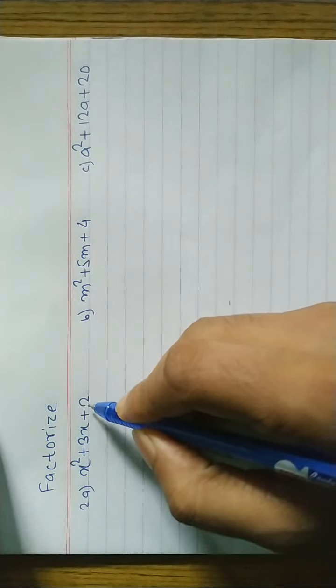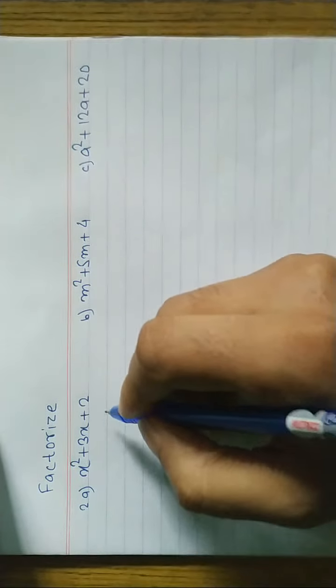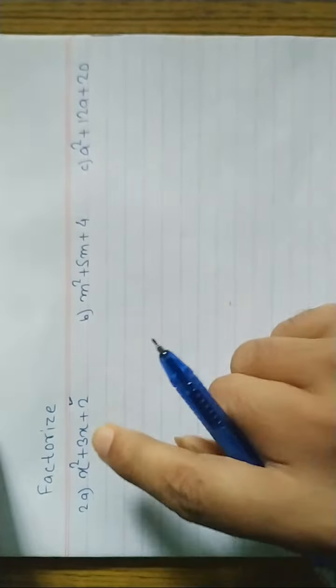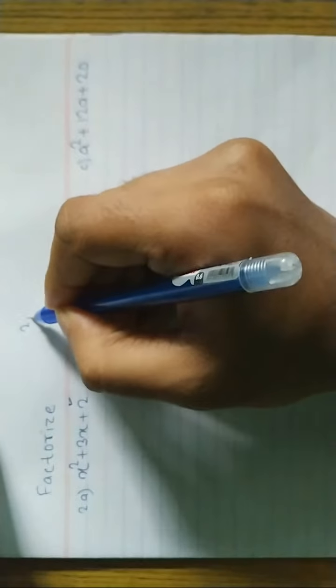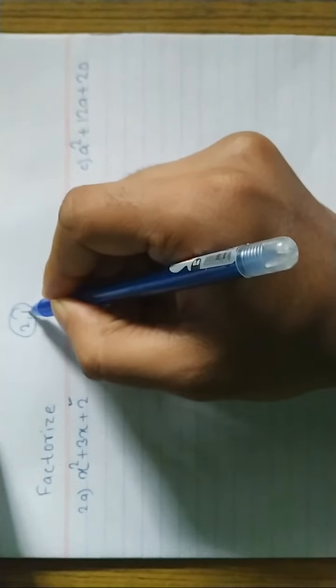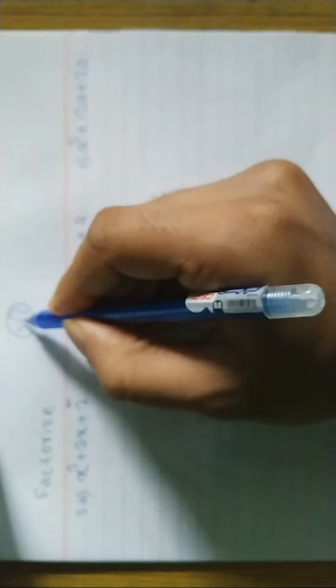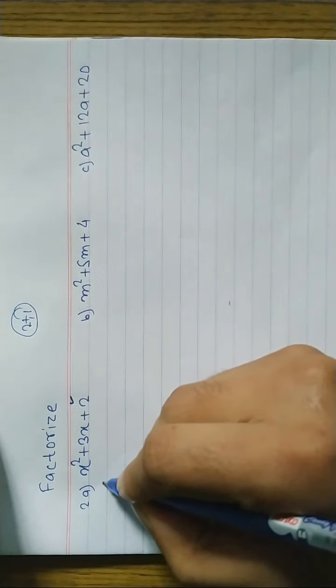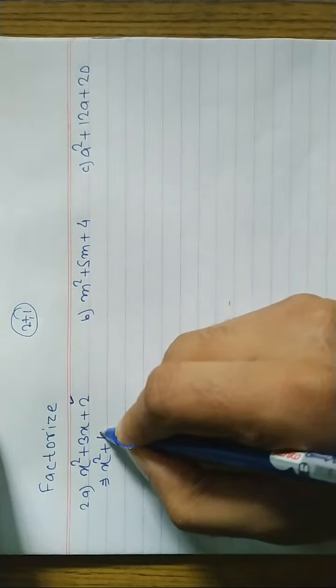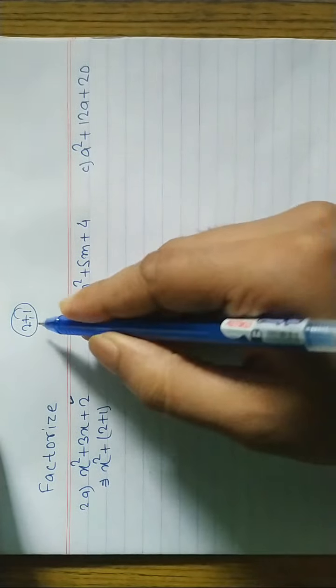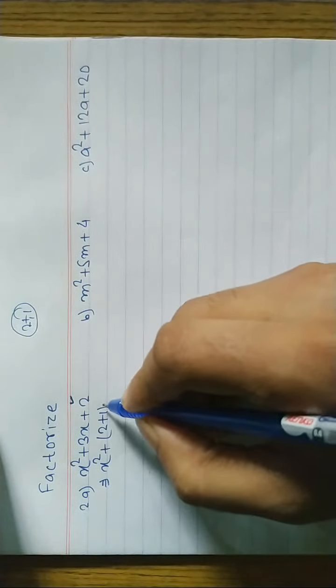plus 3x plus 2. We have to find that type of factor whose multiplication is 2 and addition is 3, and the factors are 2 and 1. When you multiply these two we get 2, and when you add these two we get 3. So we can write x square plus, in the place of 3, 2 plus 1. The two factors are 2 and 1, so we write 2 plus 1.